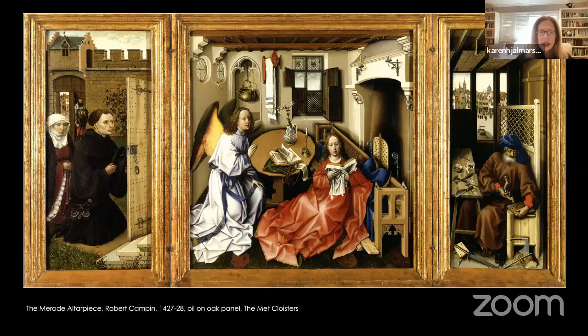So in the Merode altarpiece, we have the donors on the left, and they kneel to watch as Gabriel announces to the Virgin Mary that she will birth Jesus. And so it's a very intimate scene. And instead of being outside or in a bigger space, this is a very closed home. So we have the donors, and we have actually a guard at the gate.